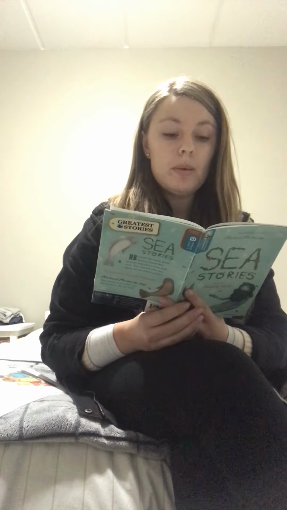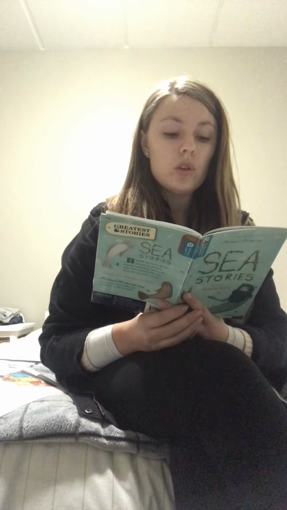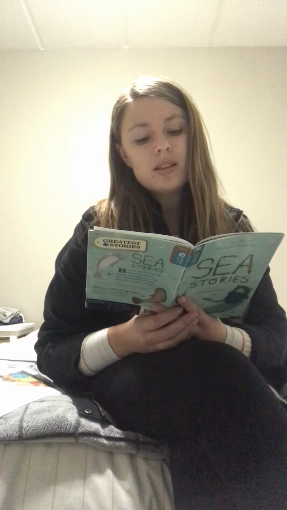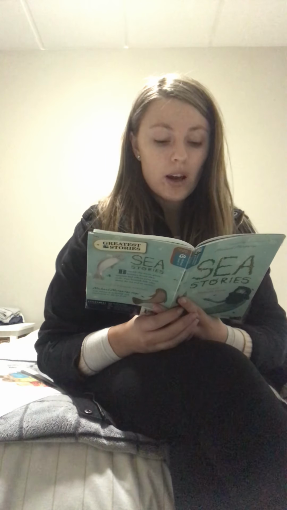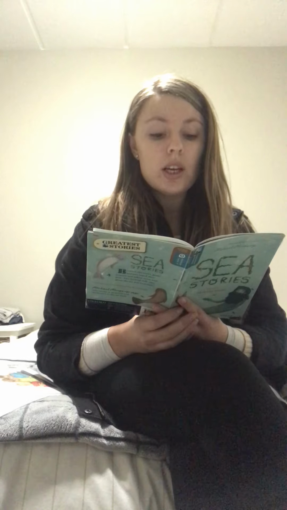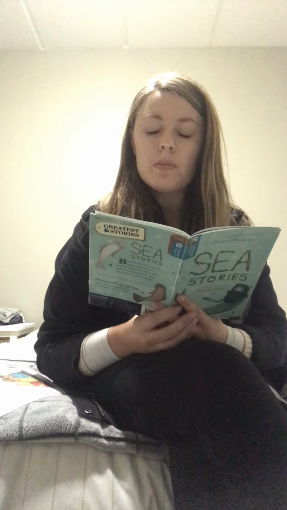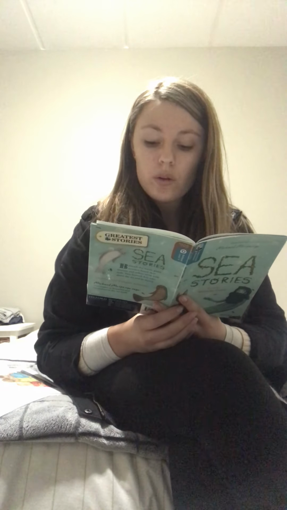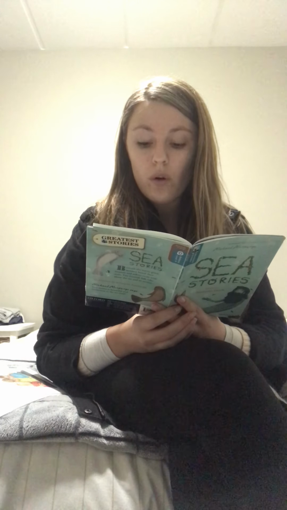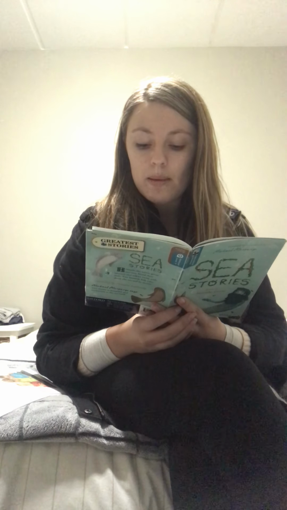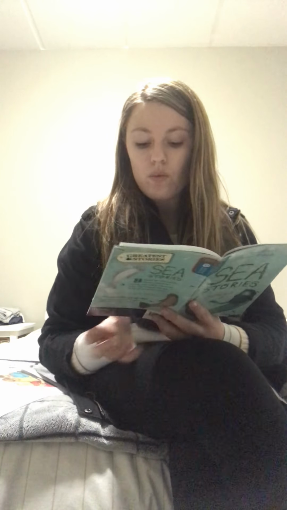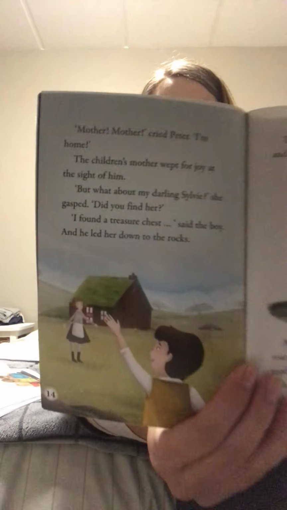"Mother, mother," cried Peter, "I'm home." The children's mother wept for joy at the sight of him. "But what about my darling Sylvie?" she gasped. "Did you find her?" "I found the treasure chest," said the boy, and he led her down to the rocks. The children's mother opened the box, and out jumped Sylvie. As all three hugged, they heard an angry roar from the ocean. The children and their mother raced away from the waves which rushed towards them. They ran and kept on running.